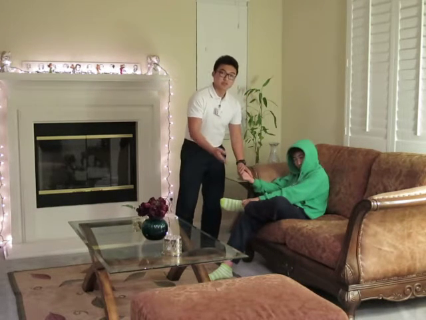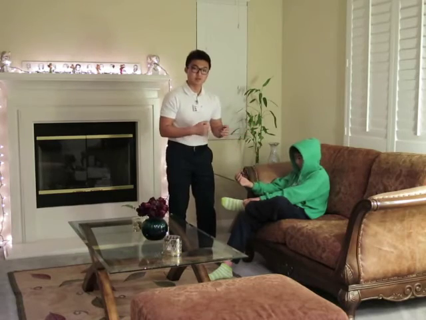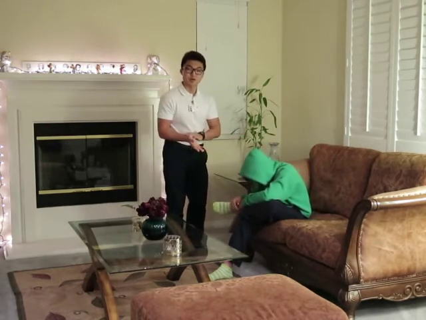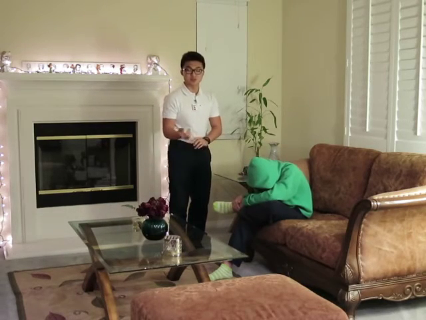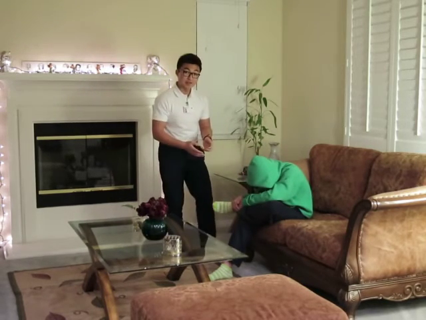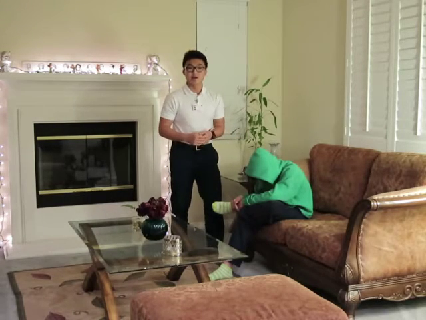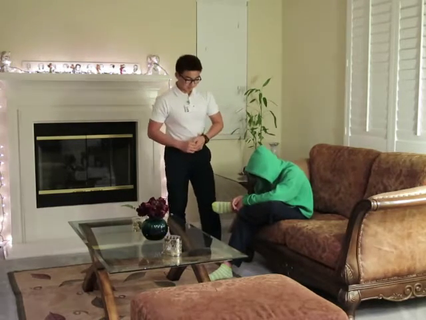Okay, so checking his pulse, I could see that he is tachycardic as well with a rate of 110. However, his pulse is very strong and bounding and is good quality. Also, his skin upon palpation is very warm to the touch, very dry, and has good color.